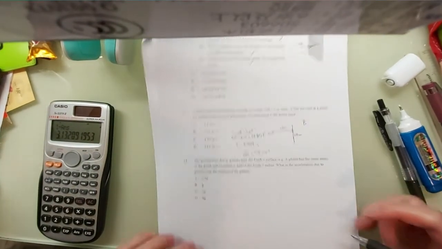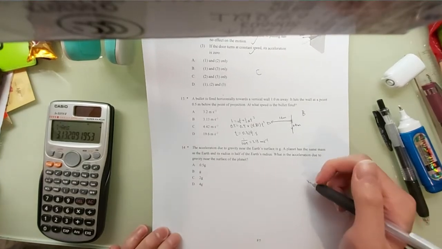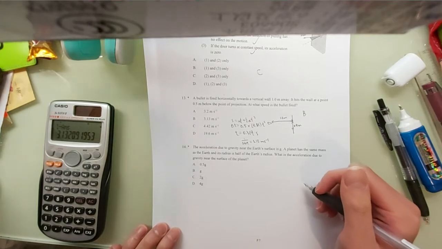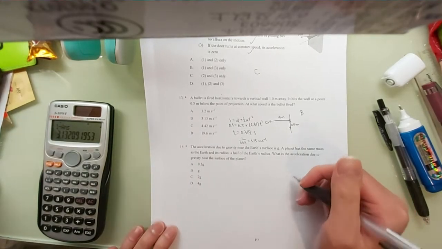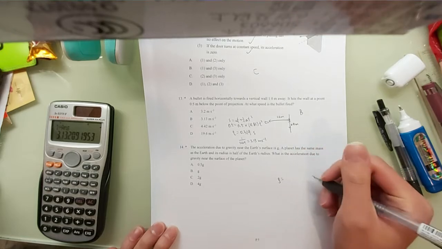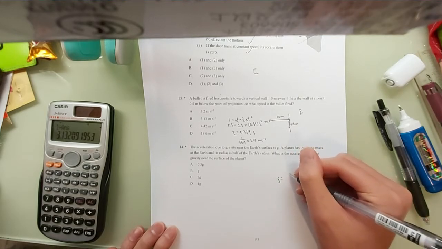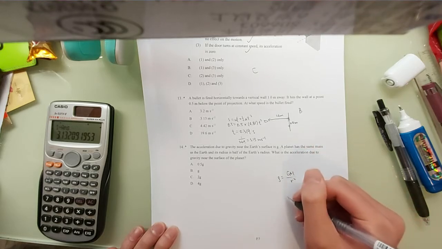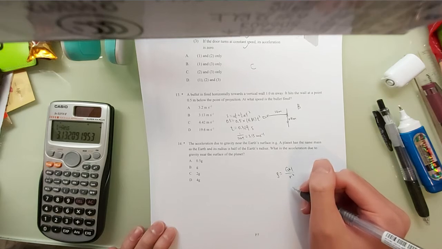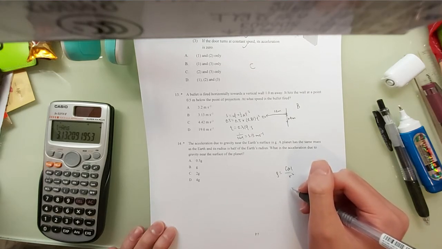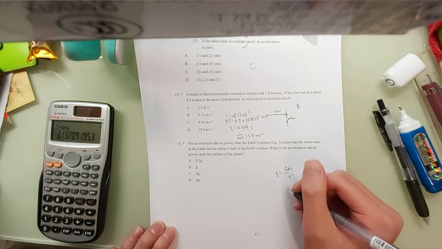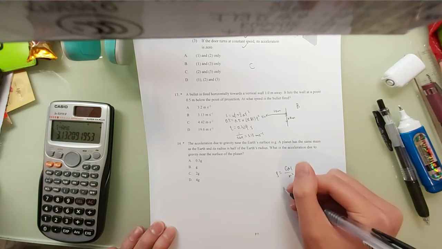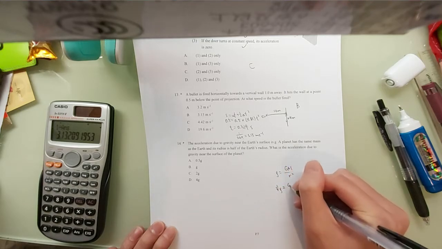Next question. The acceleration due to gravity near the Earth's surface is g. A planet has the same mass as Earth and its radius is half of the Earth's radius. Okay, so g equals GM over R squared. So if the R is half, but the mass is the same, then it's just 1 over 4, right?